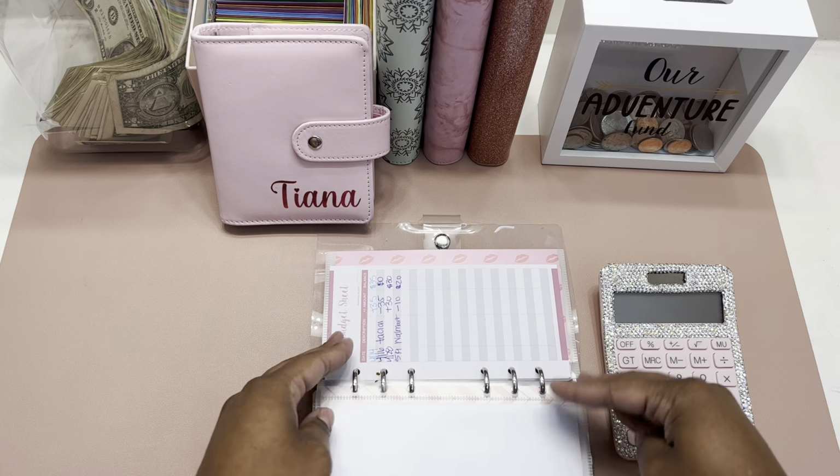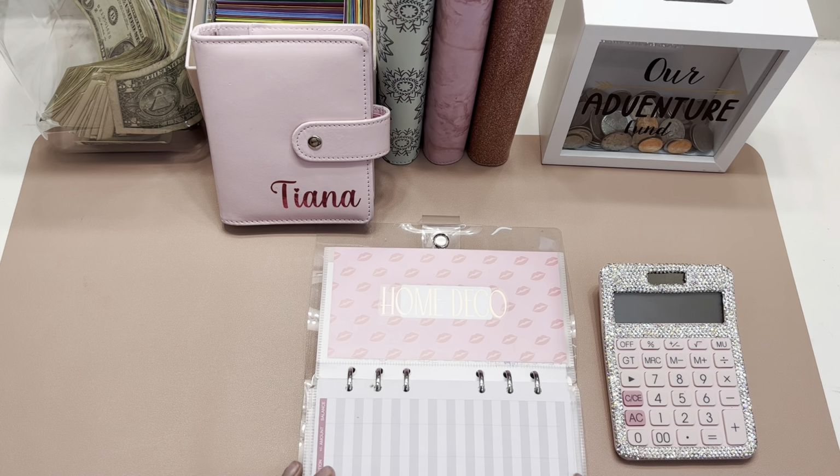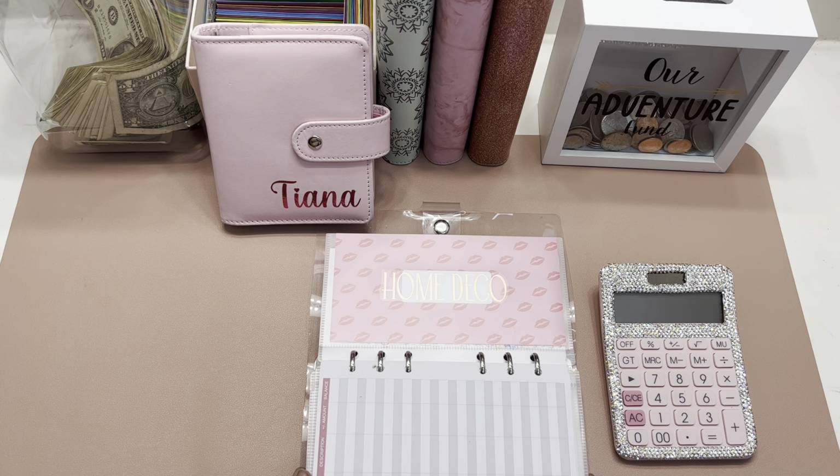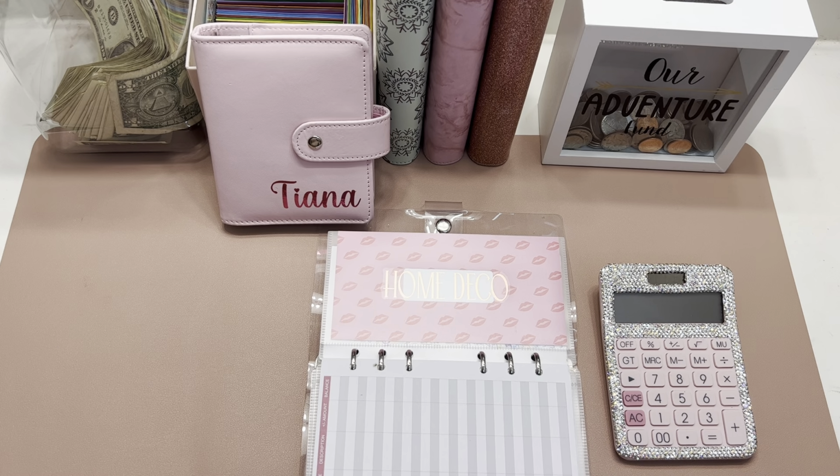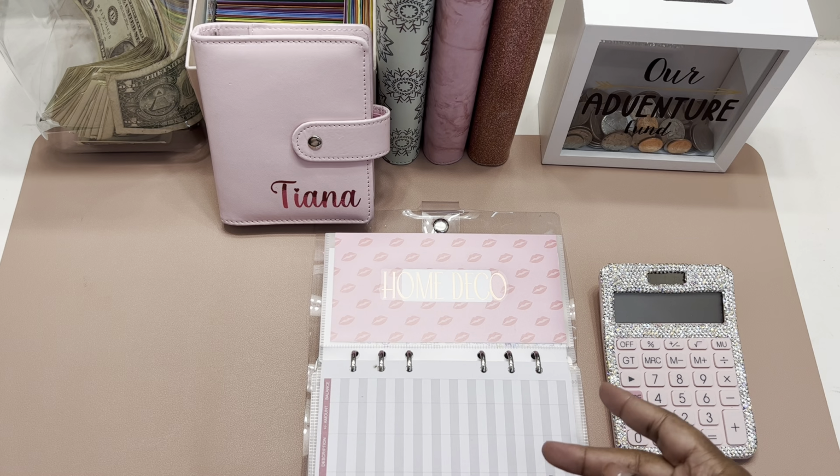Next is home decor. So that is for any furniture for the house or decor for the house. So we do have to buy a couch. So when we buy a couch, that would get pulled out of here. When we buy a washer and dryer, that would get pulled out of here. And then any decor for my room. So like if I want to buy picture frames or anything, that would just come out of here.